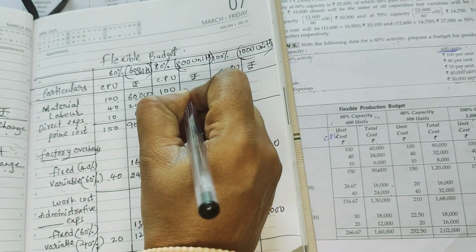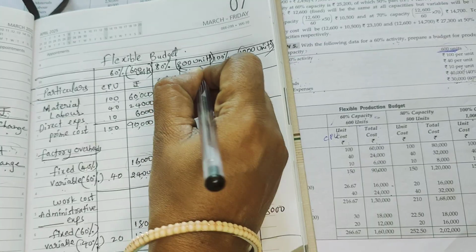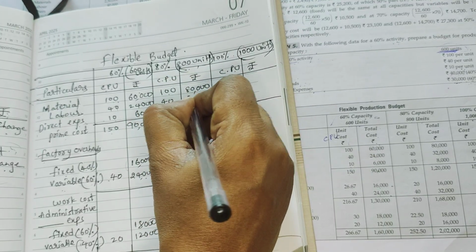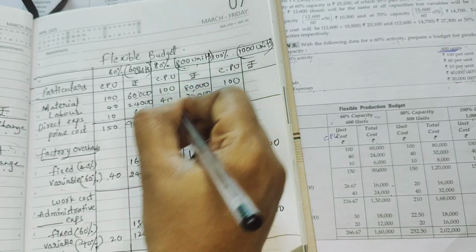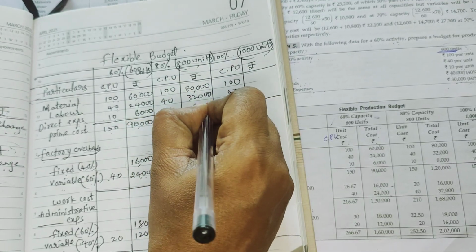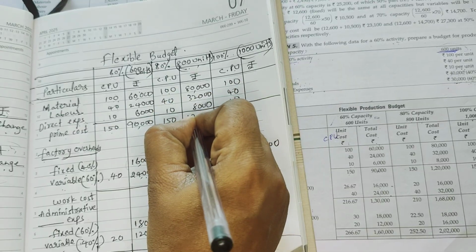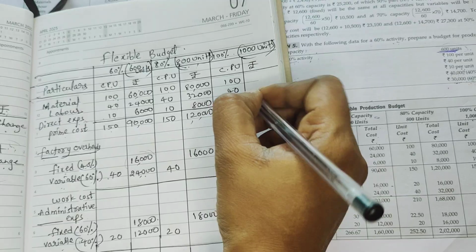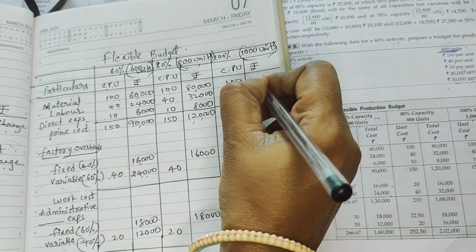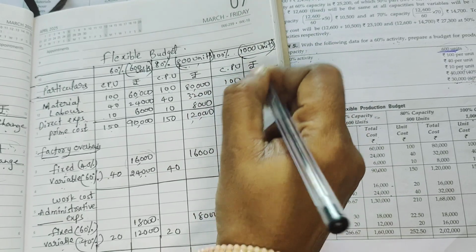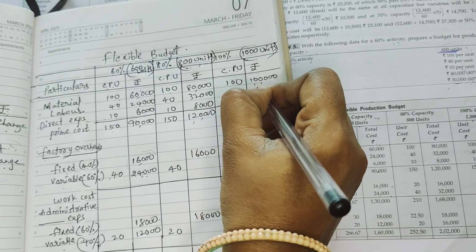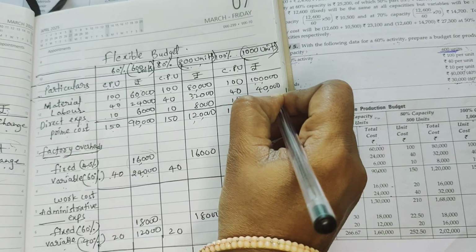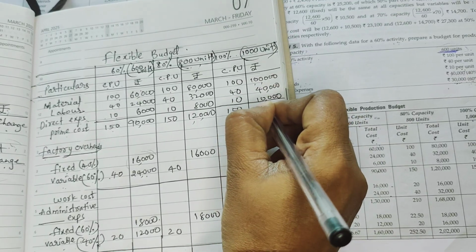In the same way, find out for the 800 units level also. 800 into 100, 80,000. 800 into 40, 32,000. 800 into 10, 8,000. Total 1,20,000. Find out for the 1000 units level. 1000 into 100, 1 lakh. 1000 into 40, 40,000. 1000 into 10, 10,000. Total 1,50,000.